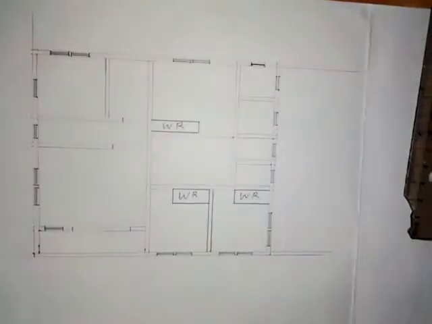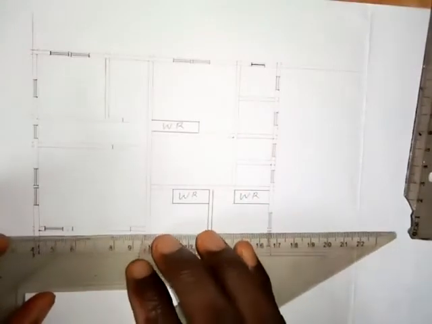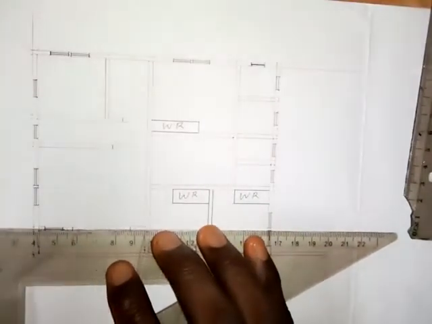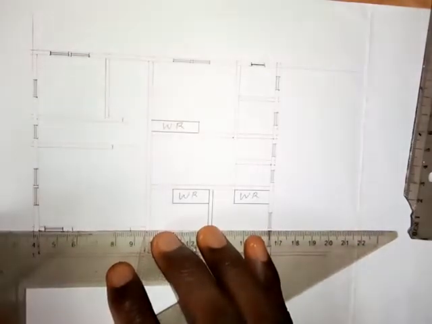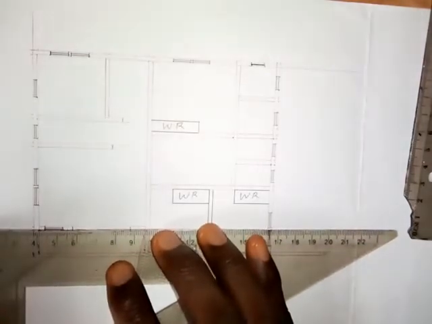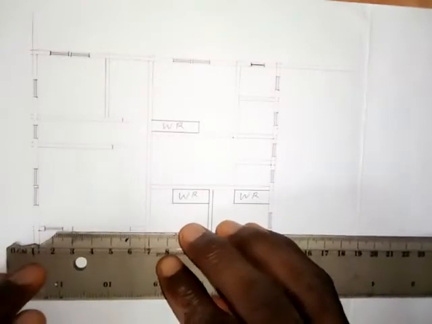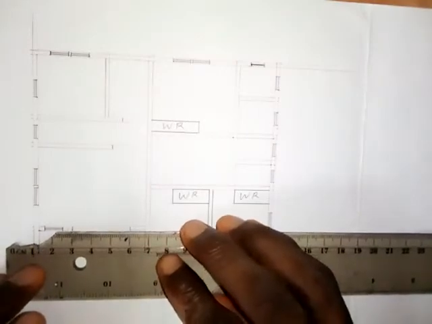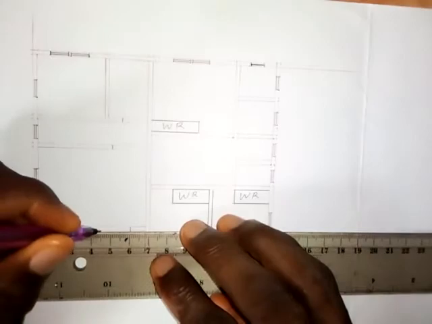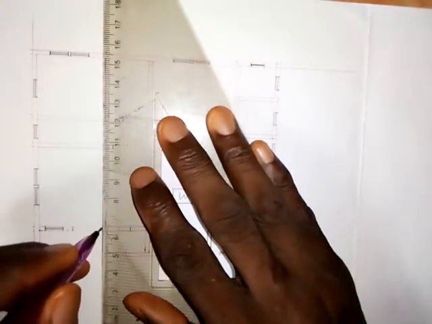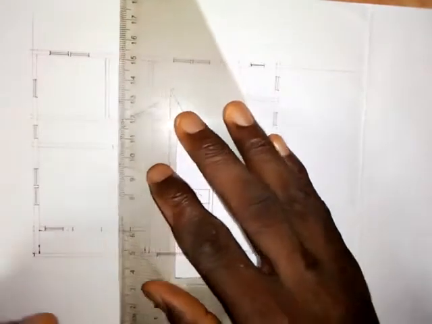Now for the aluminum sliding type door, because it is in two separate forms, I'm going to divide that 30 by 2. That is 15, 15. So the width of each is 15 millimeters.